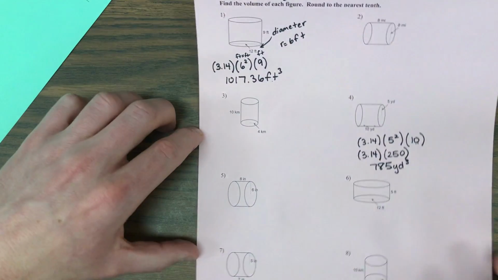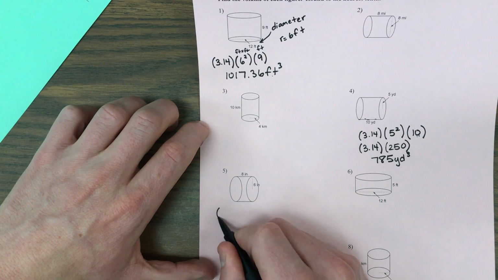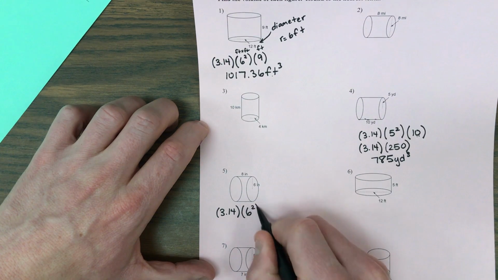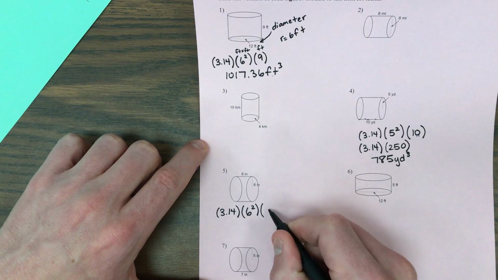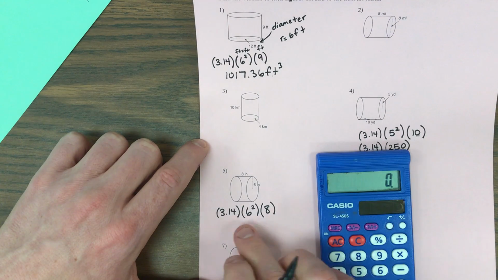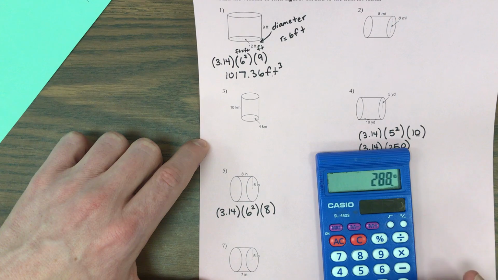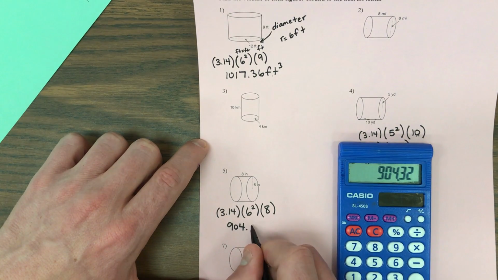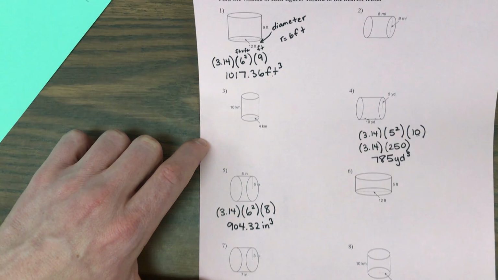All right, and then I'll do one last one. I'll jump over here to number 6, another one where it's sort of laying down. So we have a radius of 6, so I'm going to do pi times the radius squared, that's 6 squared, so we already did a 6 squared up here, so I know that that's 36. And then times the height, which is 8. So I'll do my squaring first. I have 36 times 8 times 3.14 equals 904.32 inches cubed. All right, I think you guys can do the rest without my help.